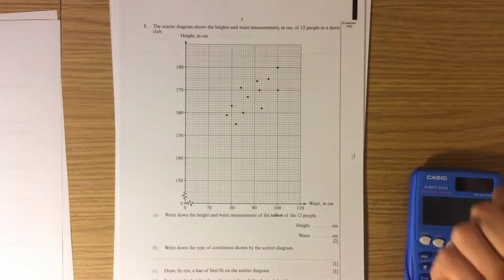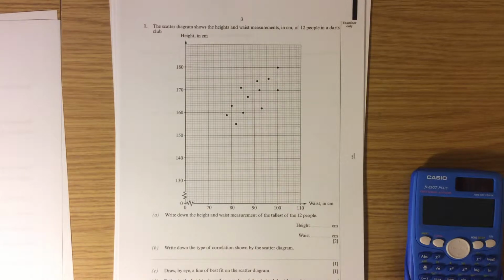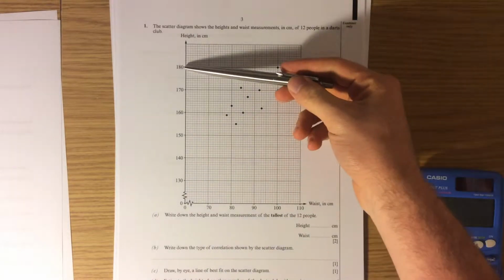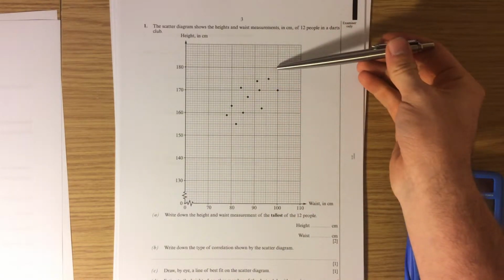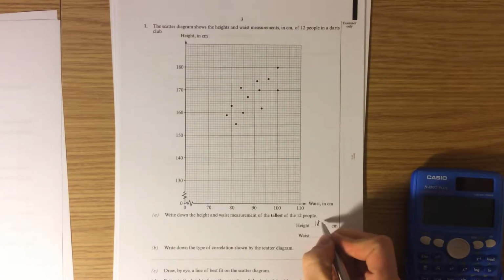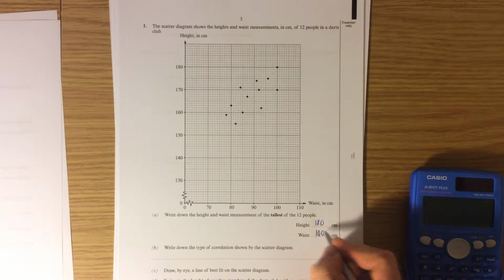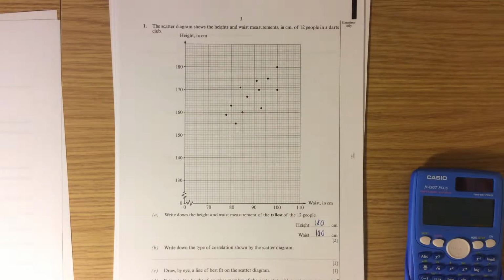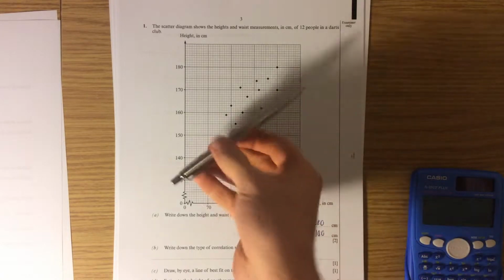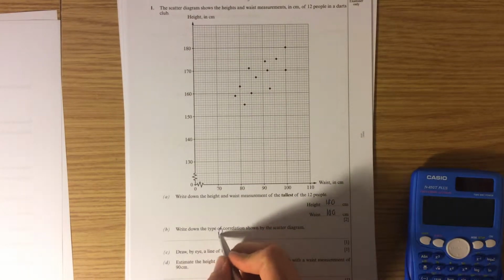Question number 1, scattergraph. Write down the height and waist measurement of the tallest of the 12 people. Well, height is measured on the y-axis, so the tallest person is 180 centimetres tall, and their waist is 100 centimetres. Write down the type of correlation shown by the scattergraph. The points are all in an upward trend, so that will give us a positive correlation.